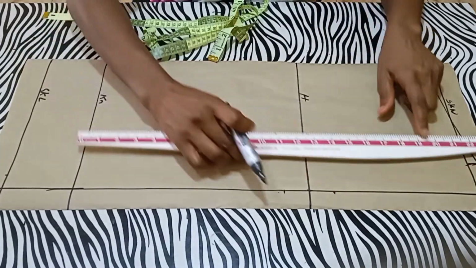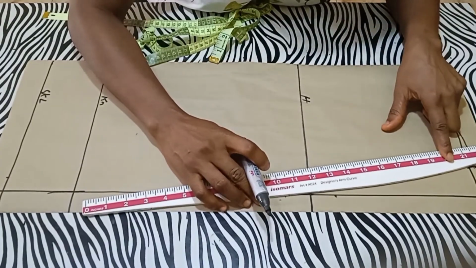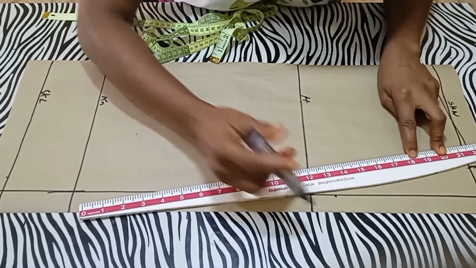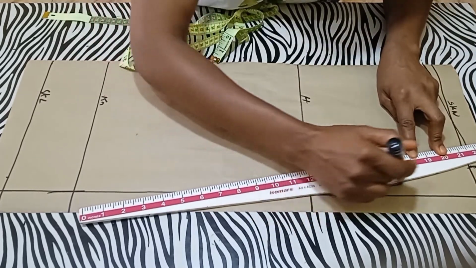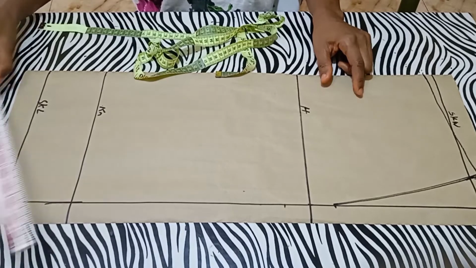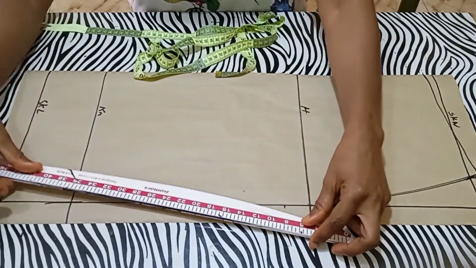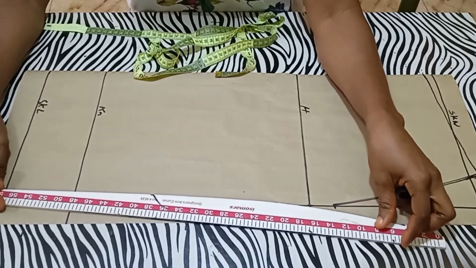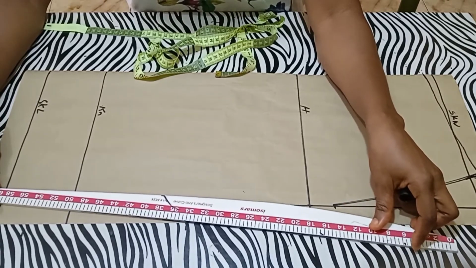Then connect from this skirt waistline to this point, and connect from this point with a very slight curve.